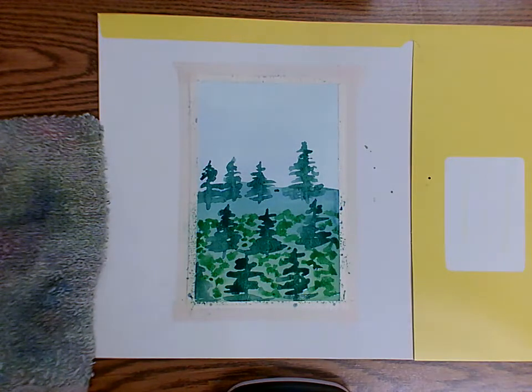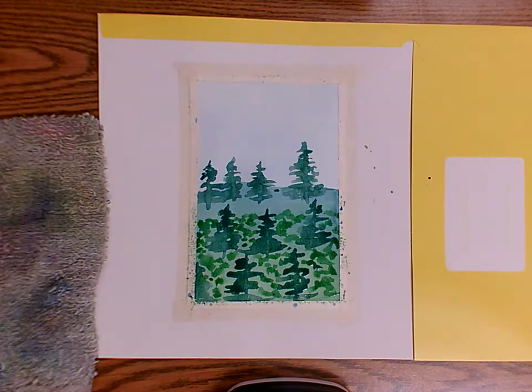And so what I'm going to do at this point is we need to stop. We need this to be dry before we can move on. So I'm going to pause. I'm going to go dry my painting, and I'm going to show you how I'm going to start to add a few more layers and details into my middle ground and foreground. So this painting looks like it gradually gets more detailed as you get closer to the viewer.